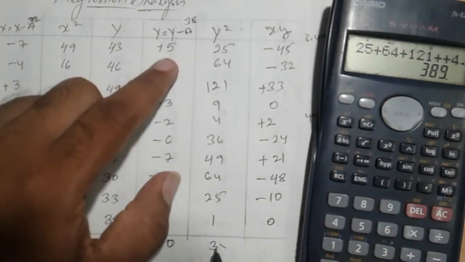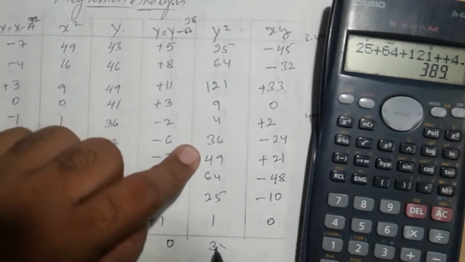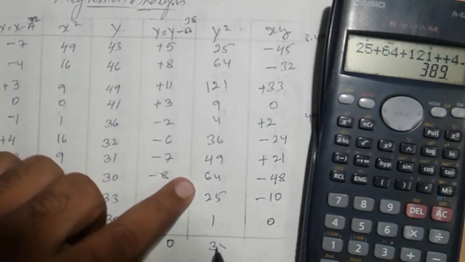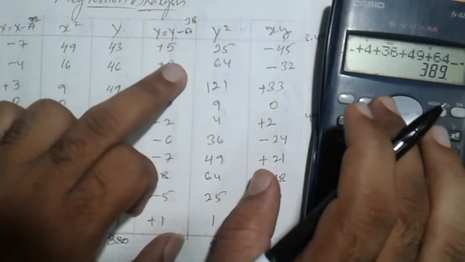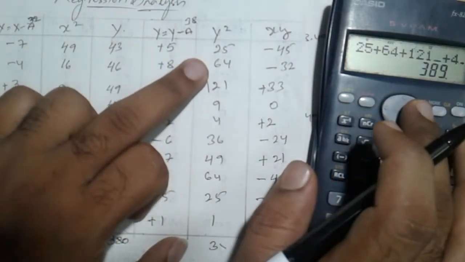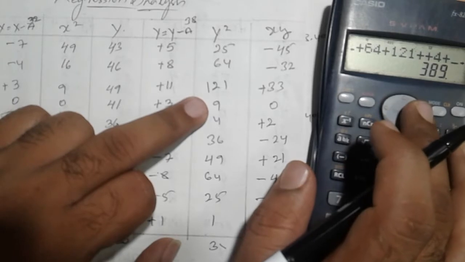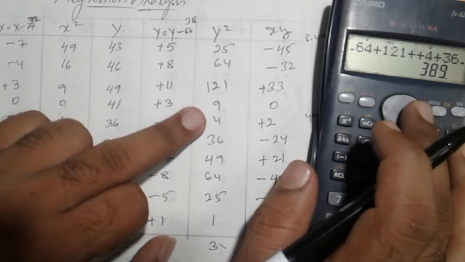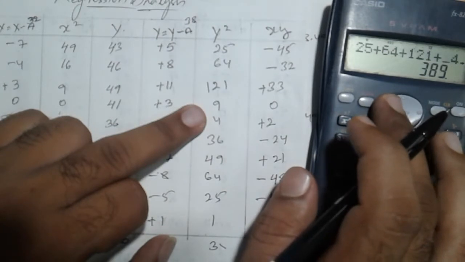One minute, let's calculate. Let's check once before ensuring. So we have to check 25, 64, 121. We forgot 9, because here we got 1 extra.